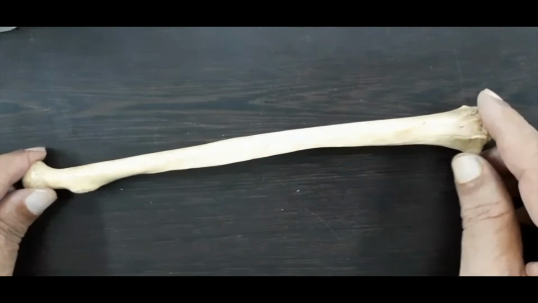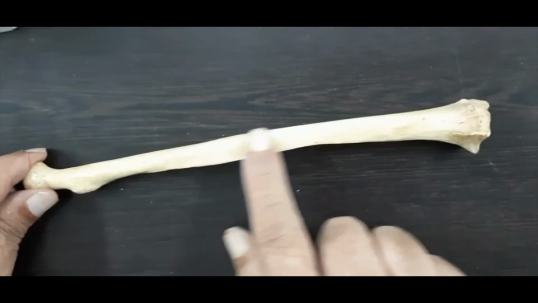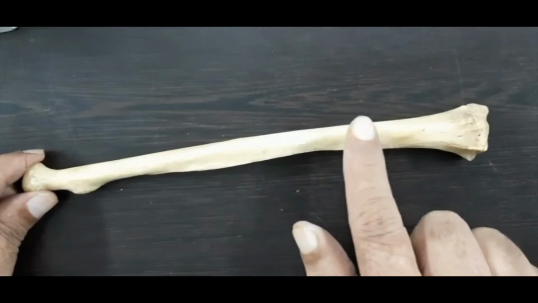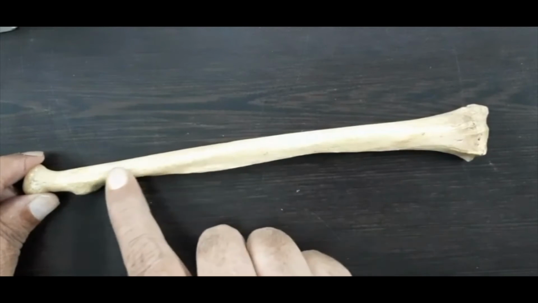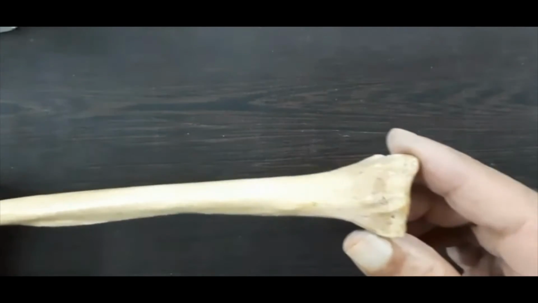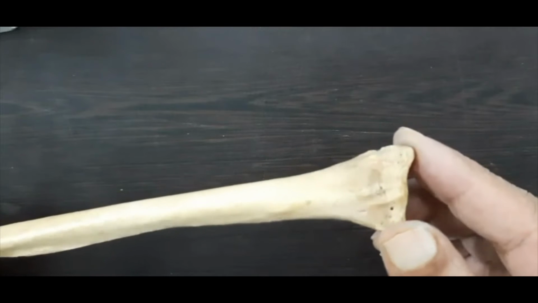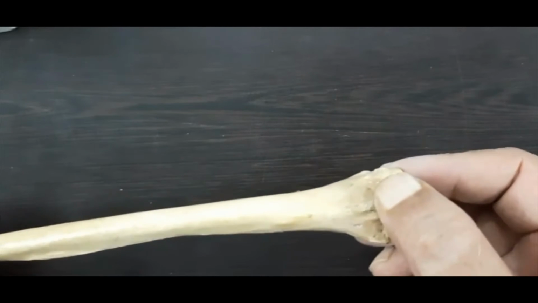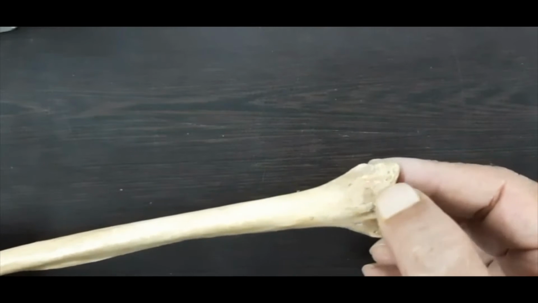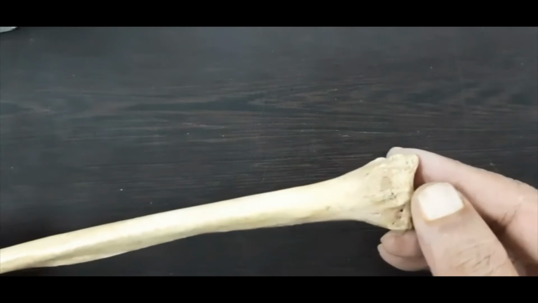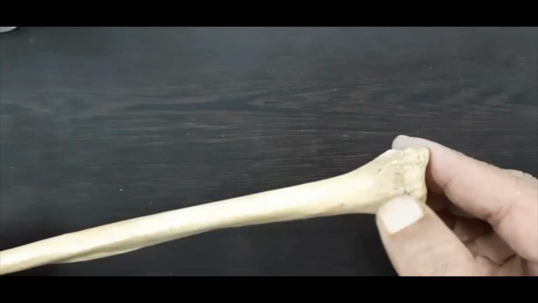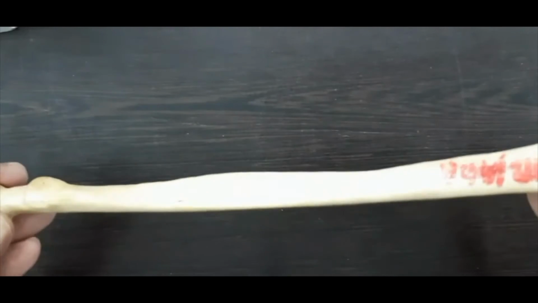And then if I turn this bone completely, this is the posterior surface, between the interosseous border and the posterior border. And here is the lower end of the right radius, and this tuberosity, which is a bulging on the posterior surface, is the dorsal tubercle. This is called the dorsal tubercle.